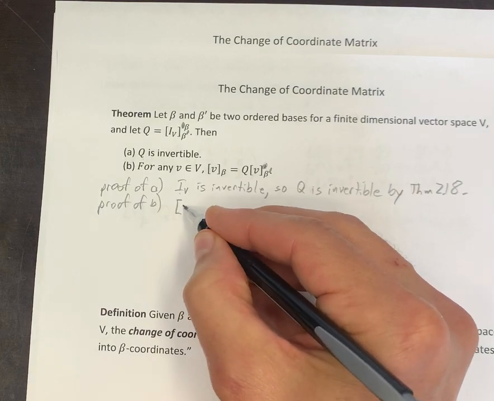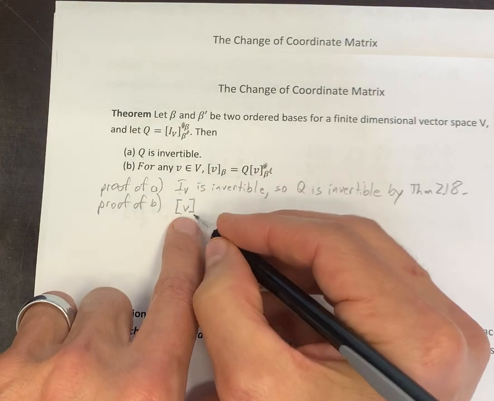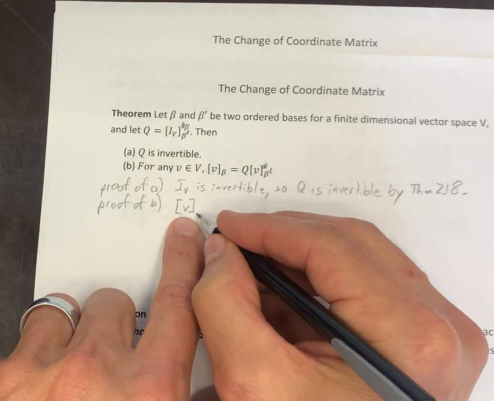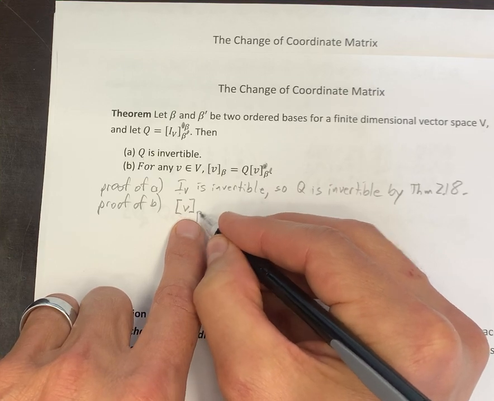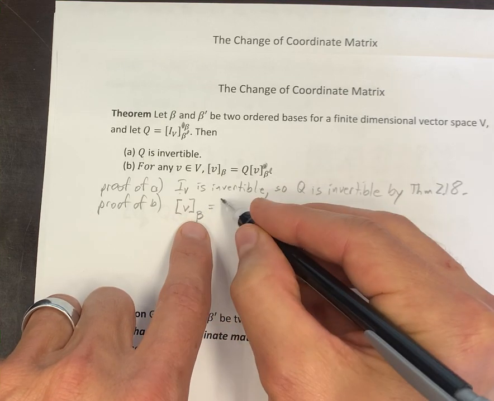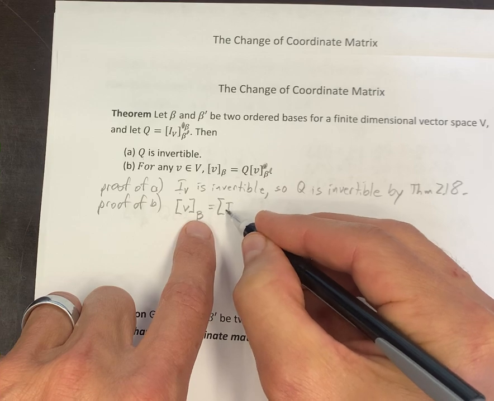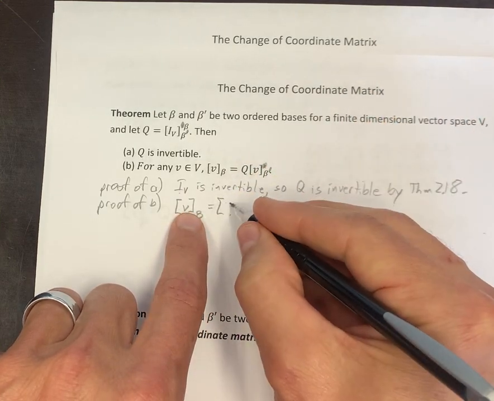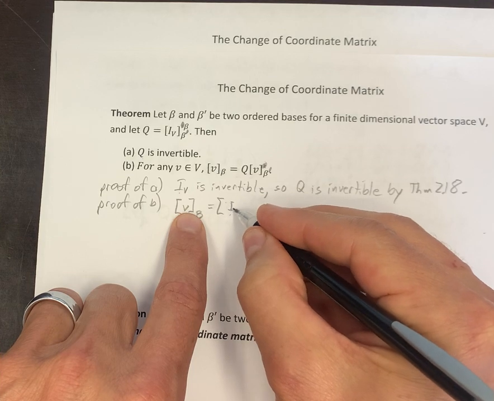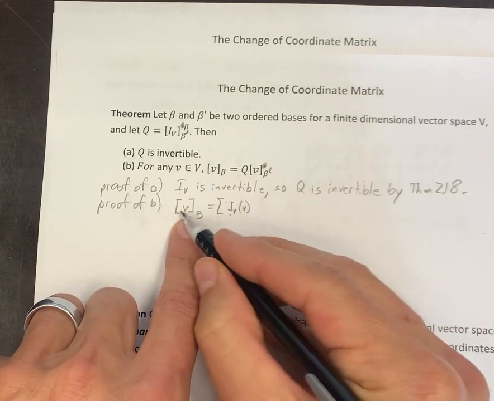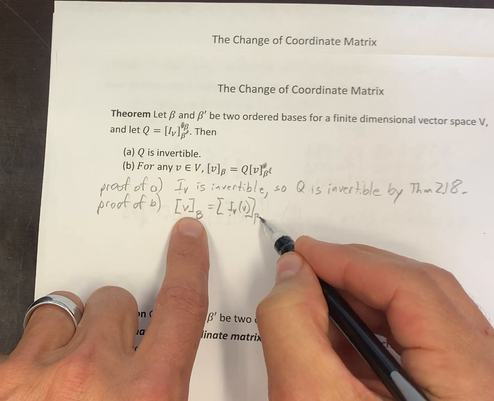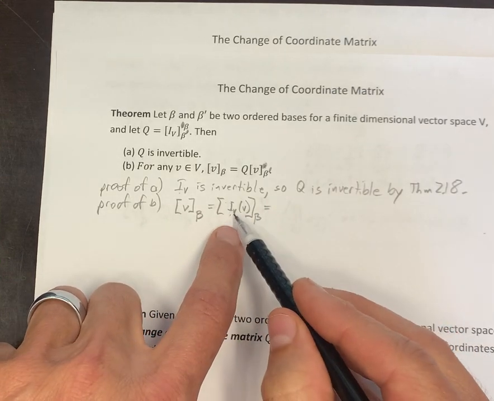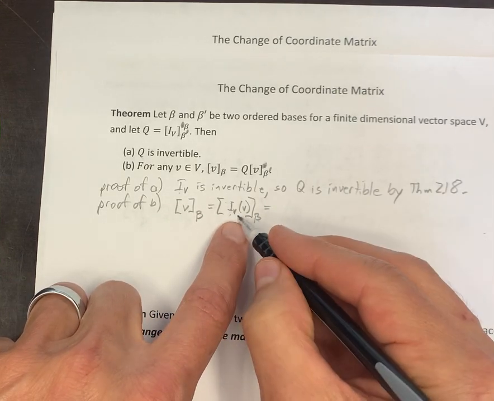So the vector V represented by beta is equal to the identity map applied to V. What's the identity map of V? Well, that's exactly V, right? So that's true, right? But what do we know about this?